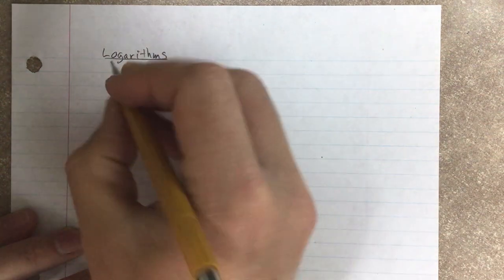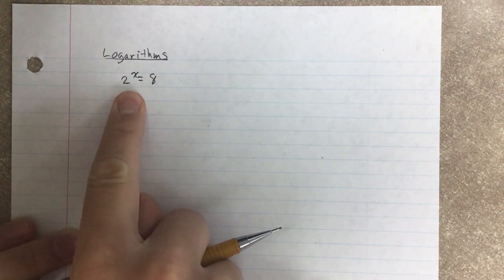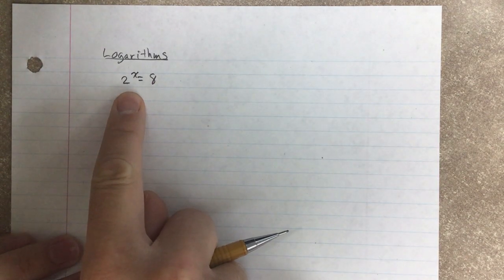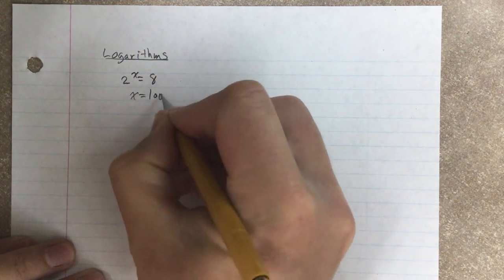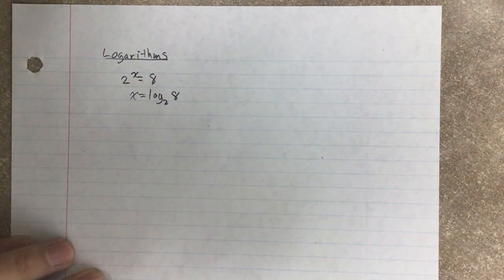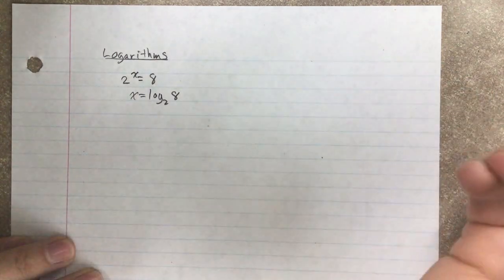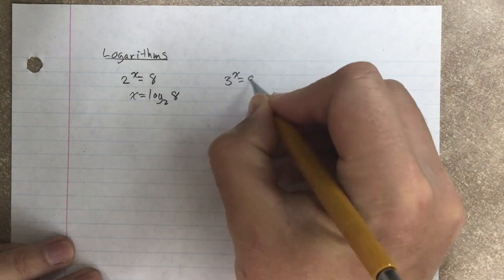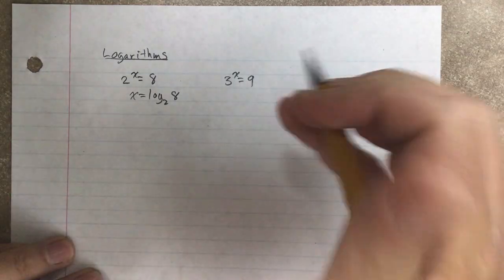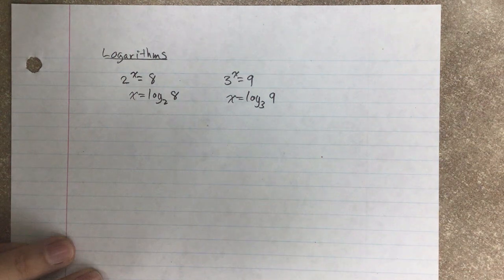A logarithm is the inverse of an exponent. A logarithm is the operation you would use to figure out what the exponent is in this equation: 2 to the power of x equals 8. Then x will be the log base 2 of 8. Or as another example, if you have 3 to the power of x equals 9, then to solve for x is the log base 3 of 9.